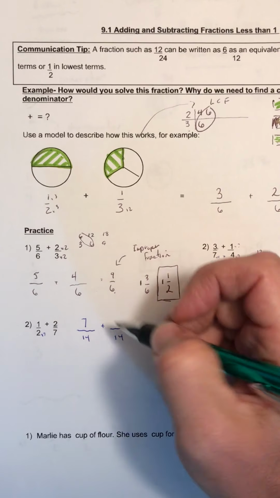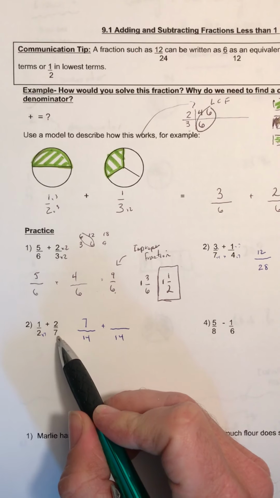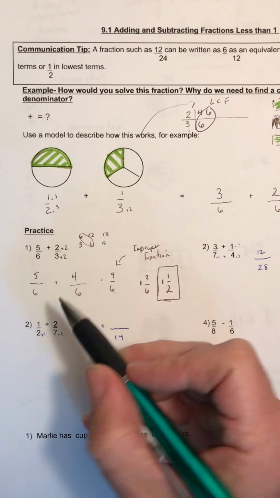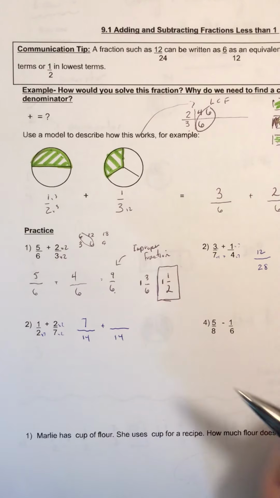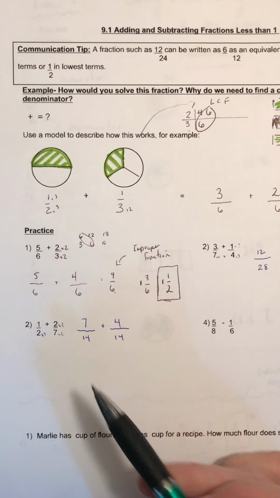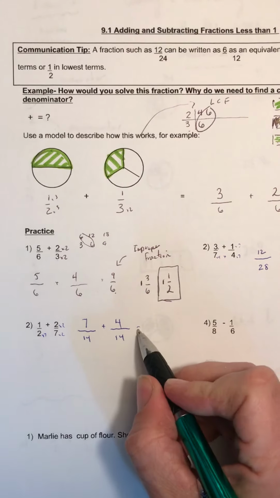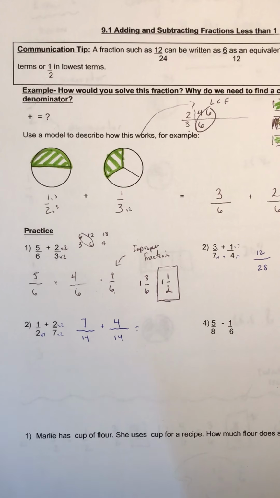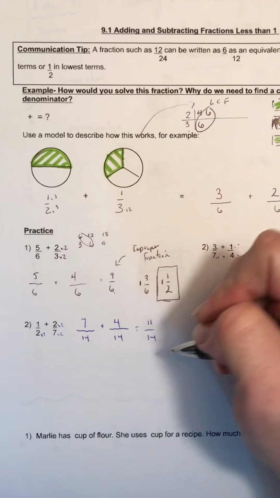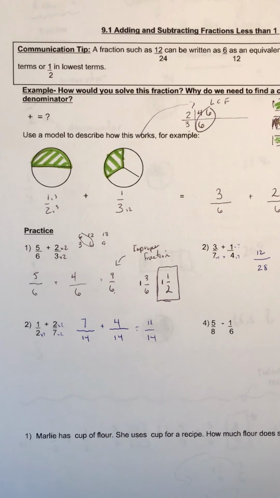So what do we do with the 7 to get to 14? We go times 2. Whatever we do to the bottom, we're going to do to the top. 2 times 2 is 4. Now we have a common denominator. We can solve this quite easily. We're going to go 7 plus 4 is 11. This is simplified to its simplest form. It's 11/14 is the answer.